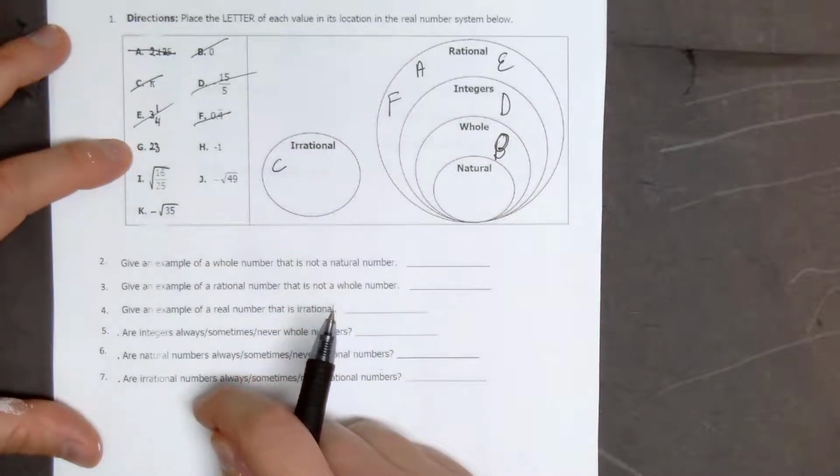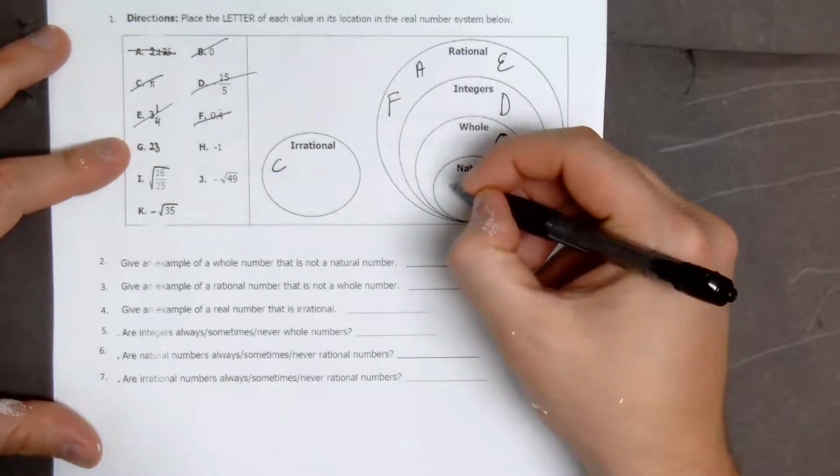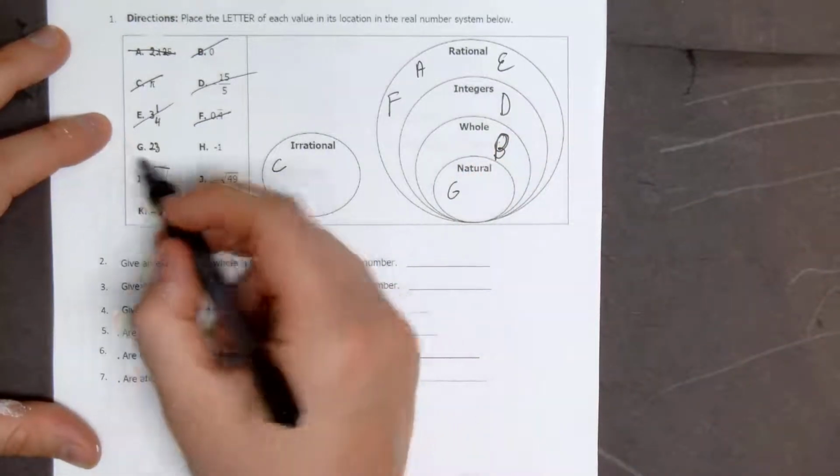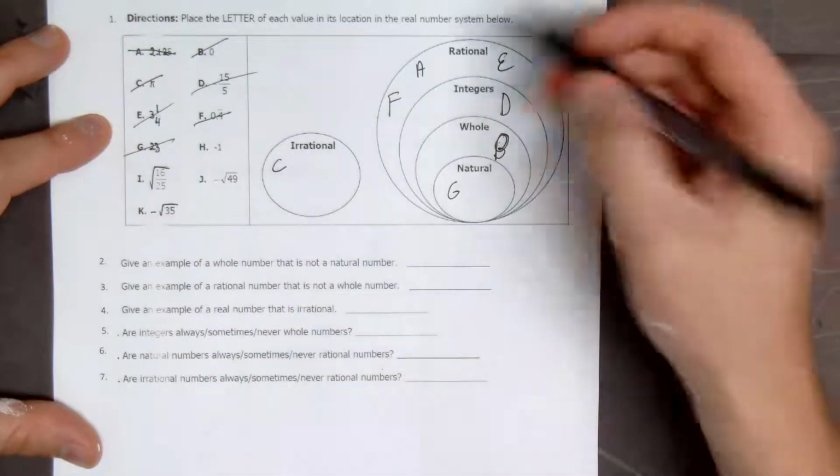G, 23. That's a counting number, so the best classification would be natural. H, negative 1. That would be an integer.